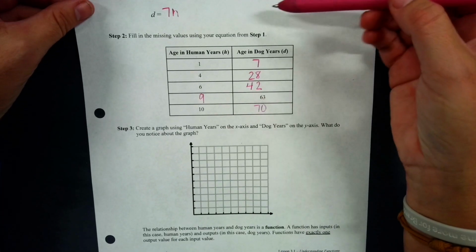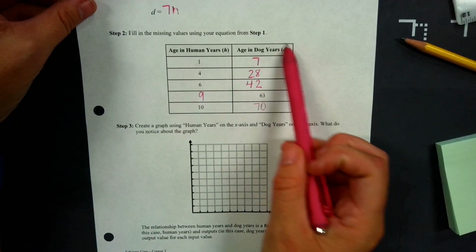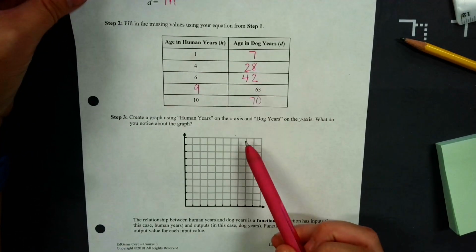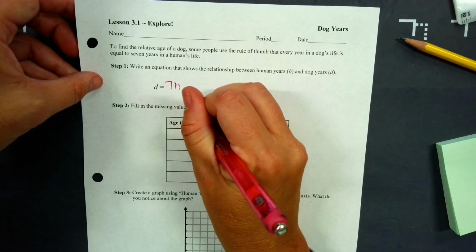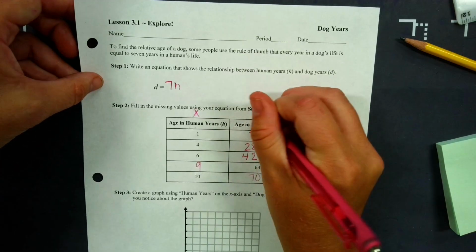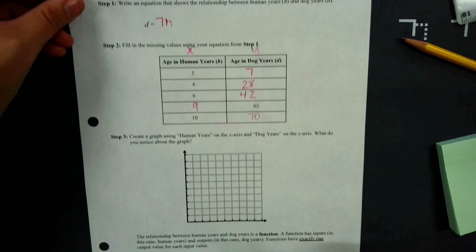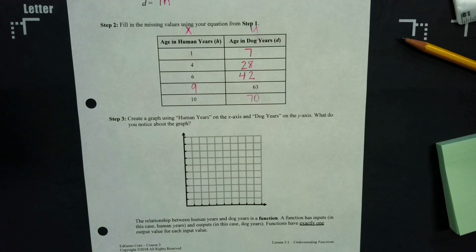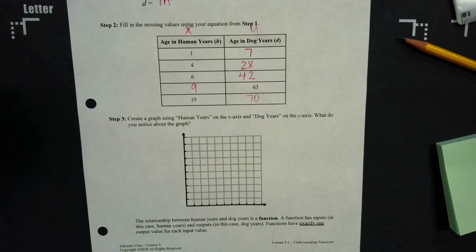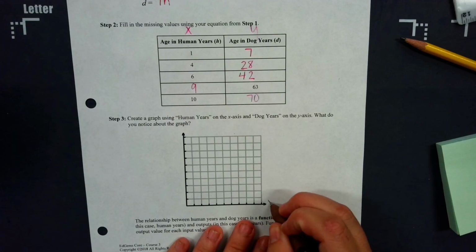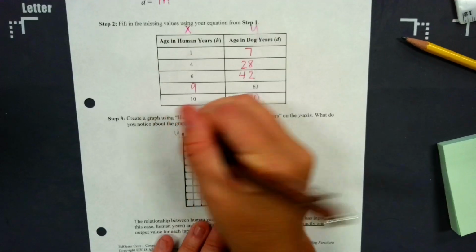Okay, so what we're going to do is we're going to take this now and we're going to turn it into a graph. This is always your x-axis. This is your y. I think my pen's dying. Okay? So we need to come up with a scale. Oh, my pen would be empty. This is your x-axis. This is your y-axis.